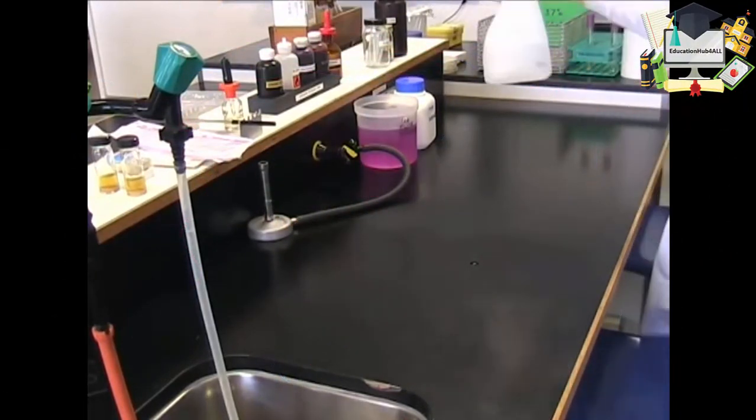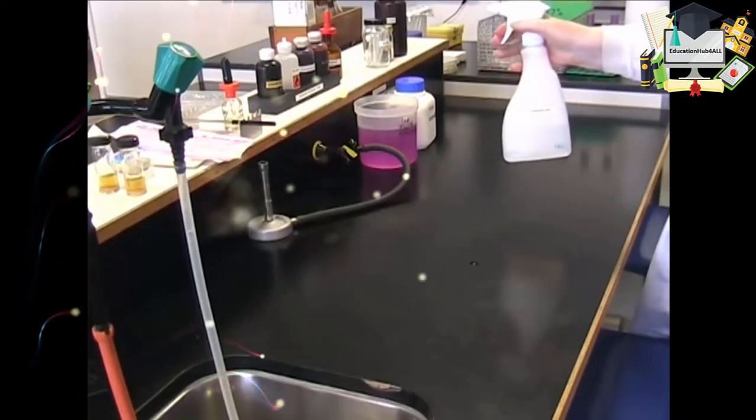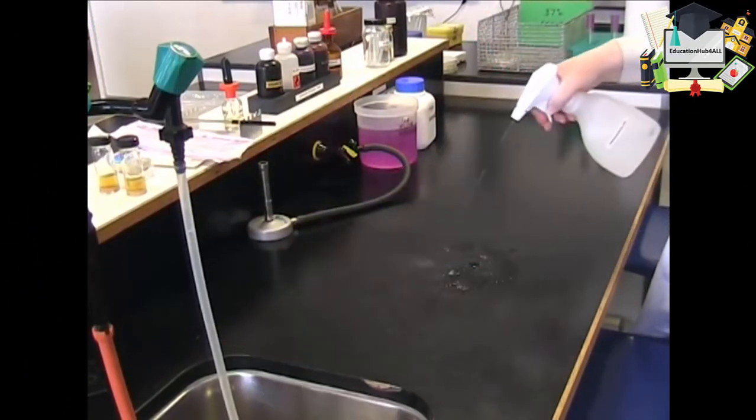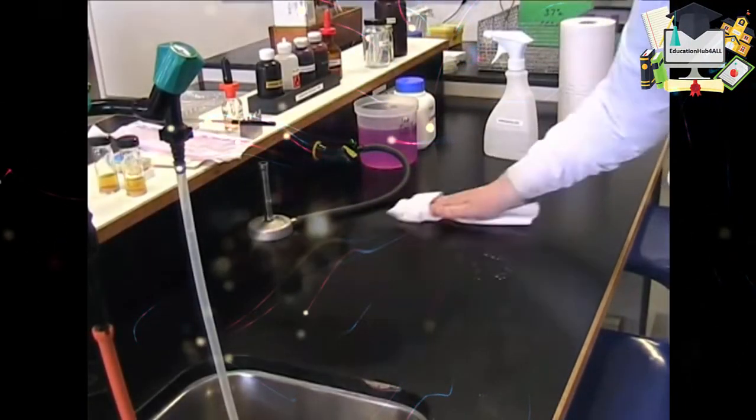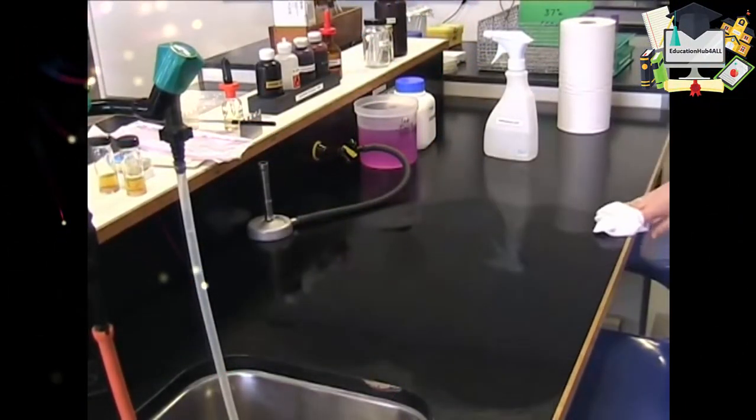We take this solution of Virusol, which is in a trigger spray, and we're going to spray it onto the area. After 5 minutes, just wipe the area down with some paper towel.